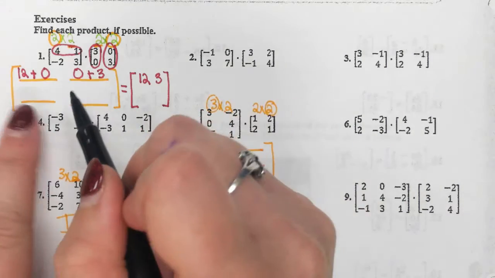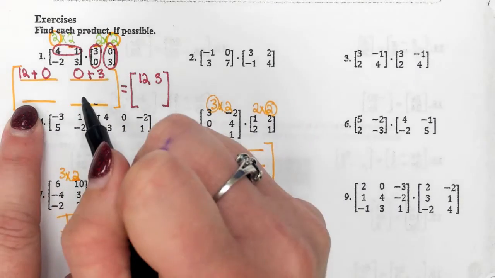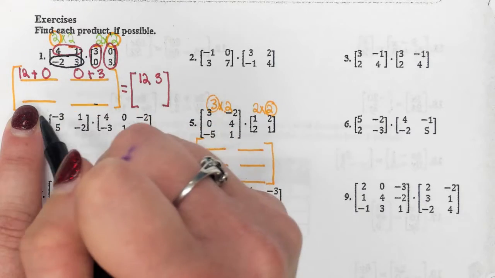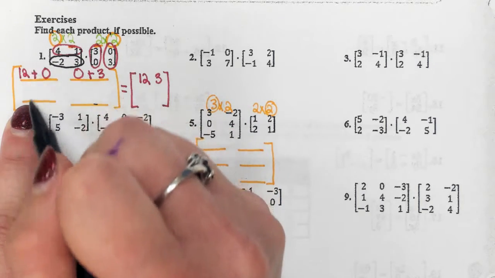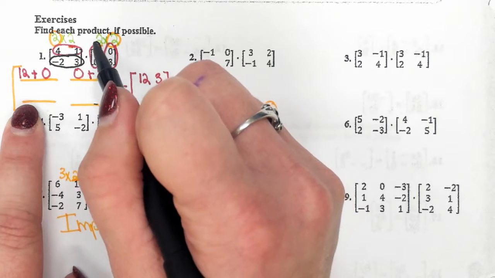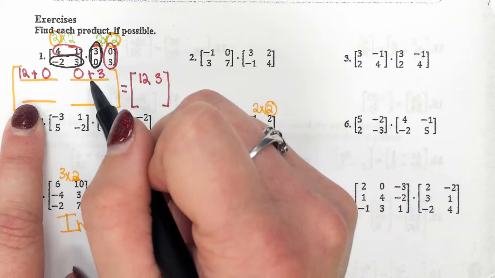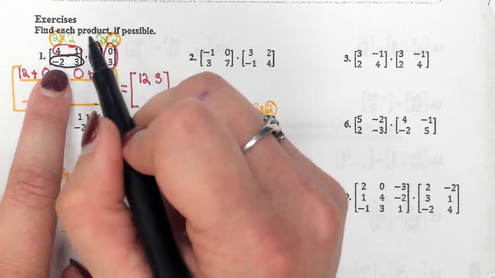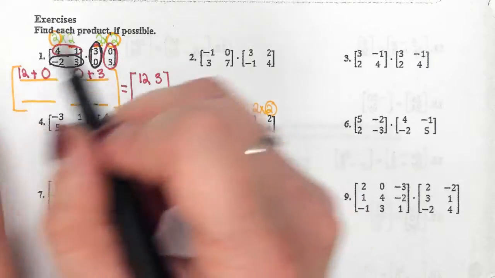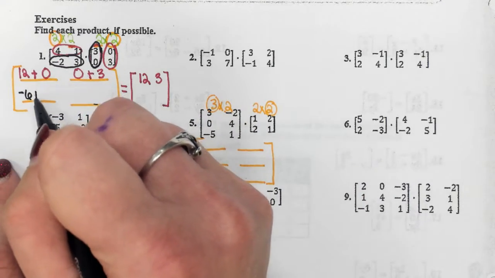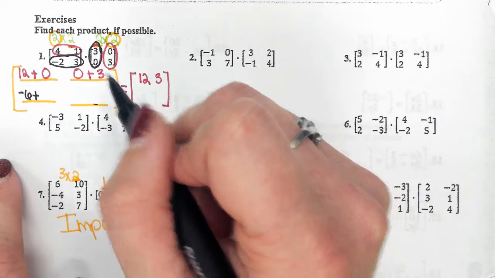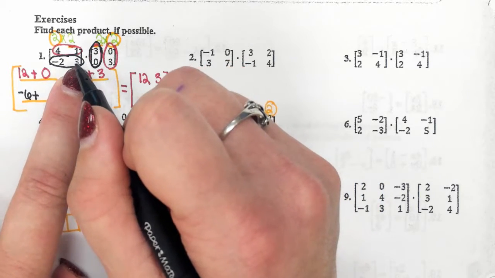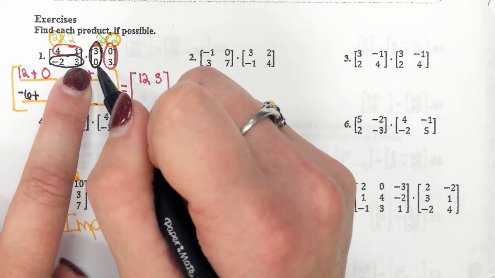Now let's look at this guy right here. He is in the bottom row, right? We're going to use the bottom row, so we're going to use the -2 and the 3. Perfect. And he is in the first column, so I'm going to use that 3 and 0. We're going to multiply the first number here, which is -2, and the first number on the other one, which is 3. That gives me -6. Then you multiply the second number, 3, by the second number, 0.